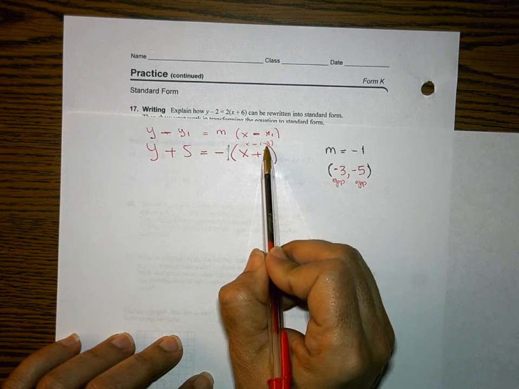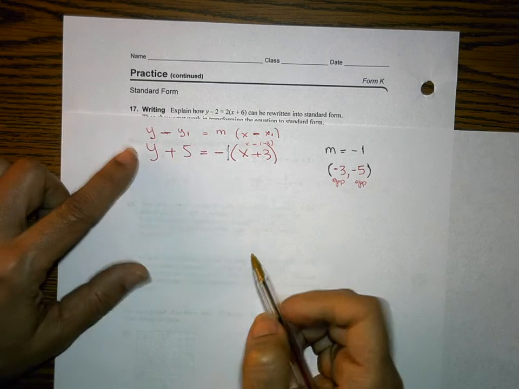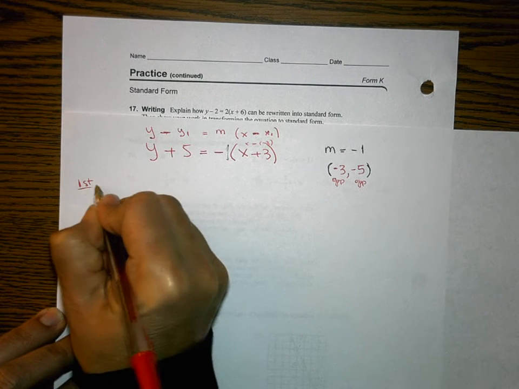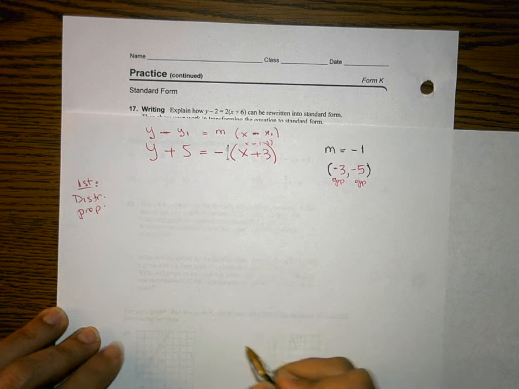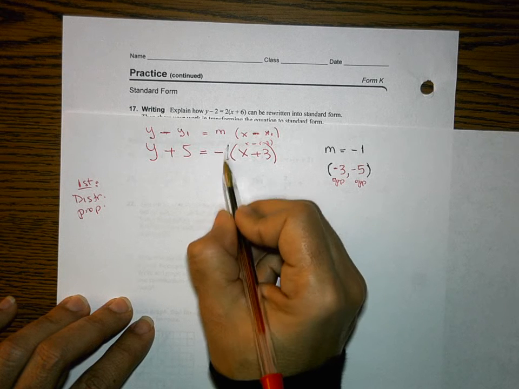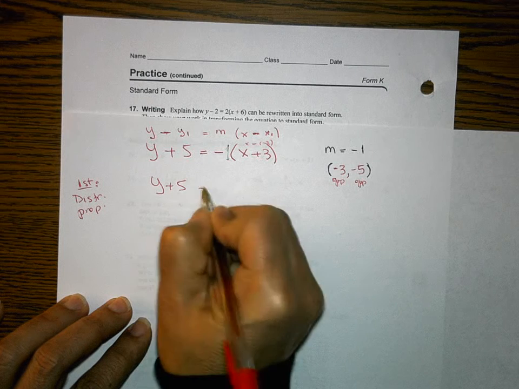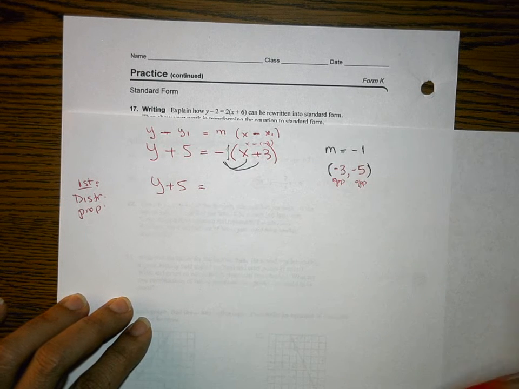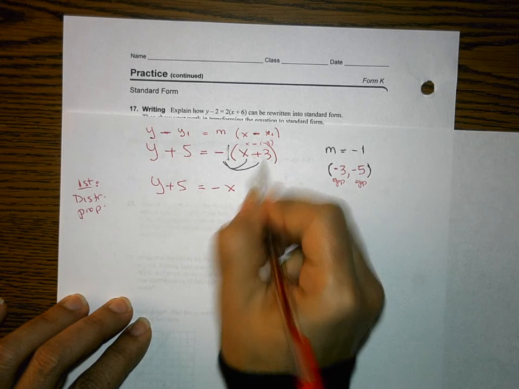All right, they're asking us to go from the point-slope form to the standard. My first step is always to use the distributive property. Obviously, the only thing I can distribute here is my -1 times the x and times the 3. So y plus 5 equals -1 times x and -1 times a +3. So I'm going to have my -x, and -1 times a +3 is -3.